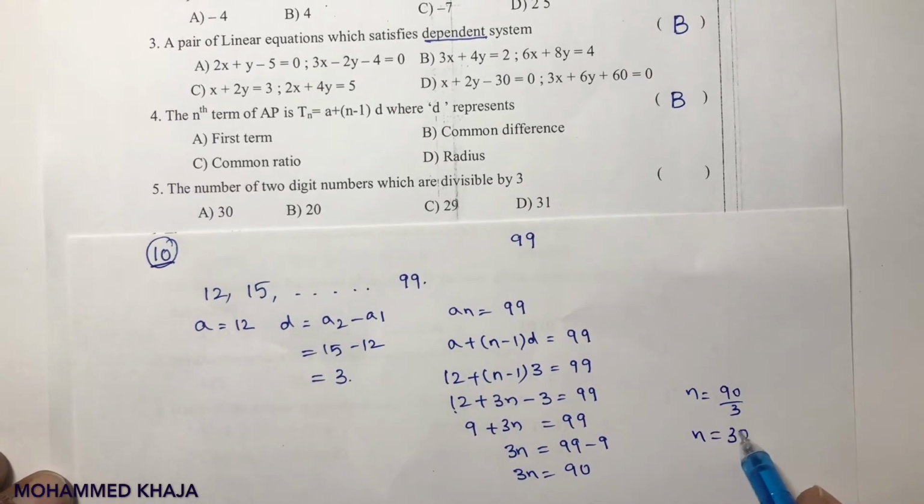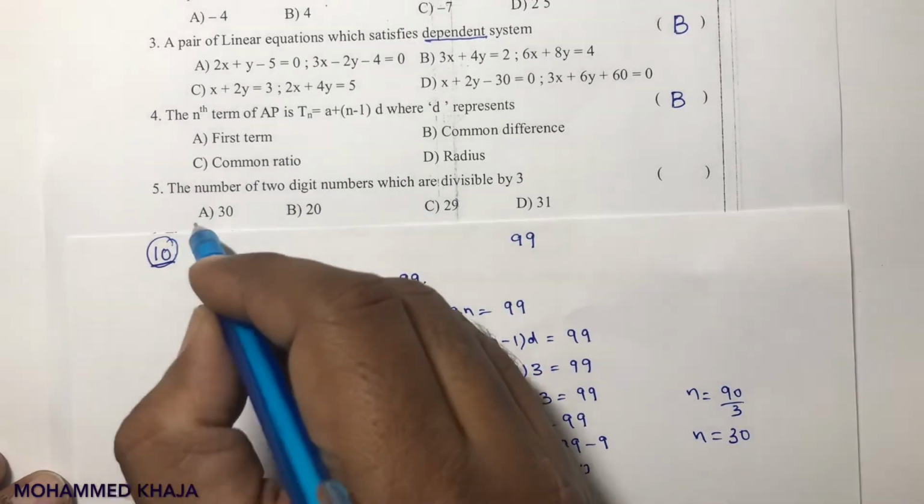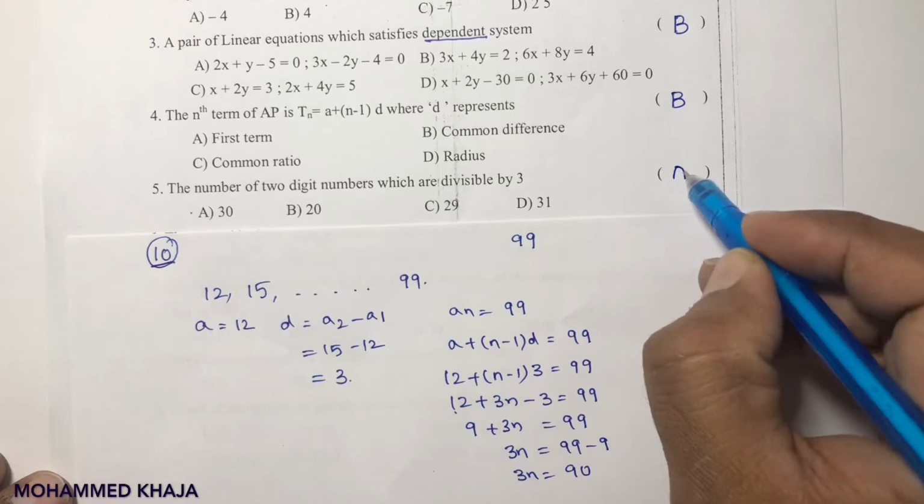N equals 30. So there are 30 terms, 30 two-digit numbers which are divisible by 3. So the correct option is A.